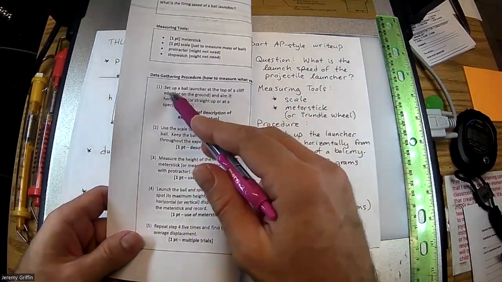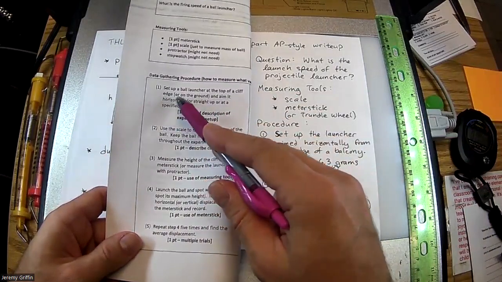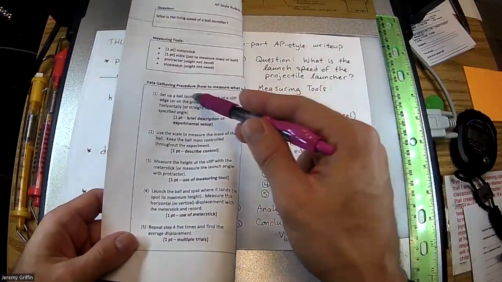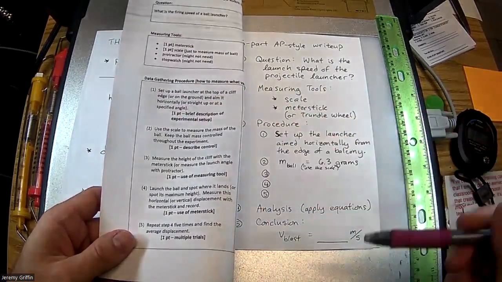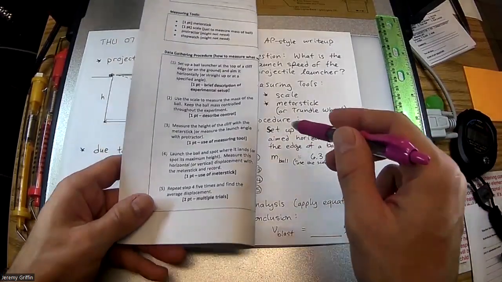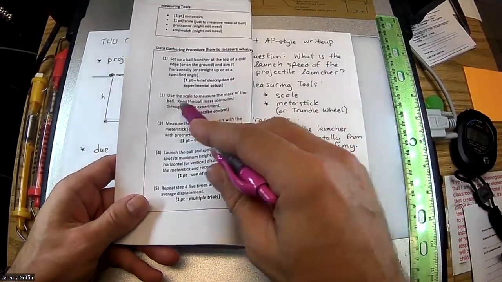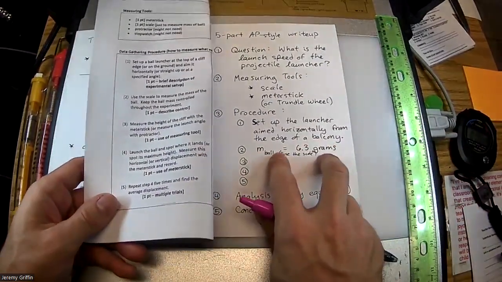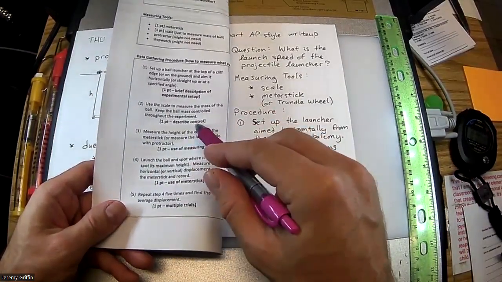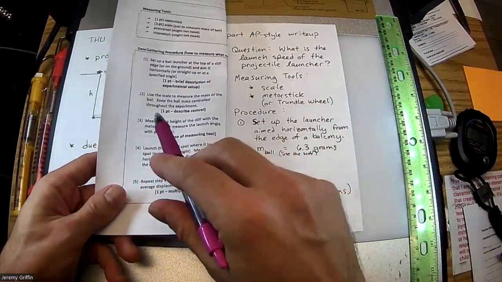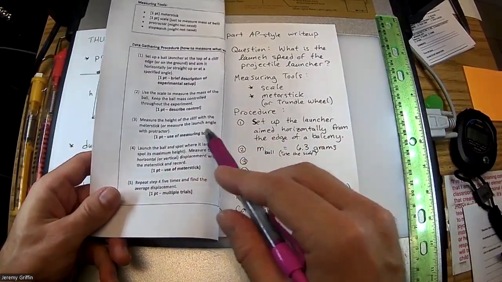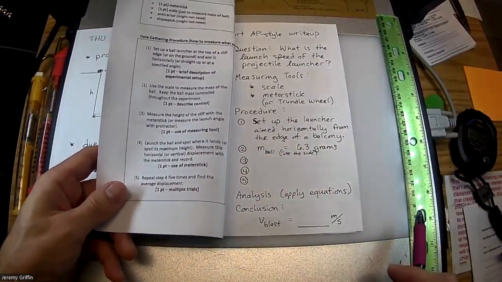Data gathering procedure. Set up the ball launcher at the top of a cliff edge. Aim it horizontally. Boom. I gave that one to you, right? So 1 point for a brief description of the setup. Everybody's got that because I gave it to you. I wrote that right here. Use the scale to measure the mass of the ball. Oh, well, you have that too because I also gave that to you. I said, you're good, right? That's going to be controlled. 1 point describing control. Right. Measure the height of the cliff with the meter stick. Right. 1 point for use of the meter stick to measure the height.